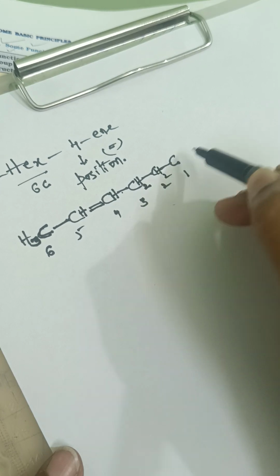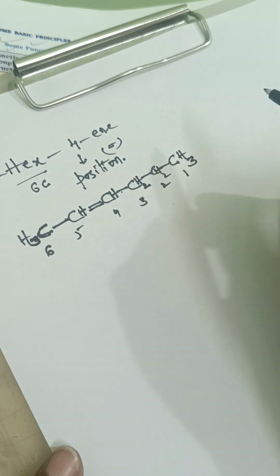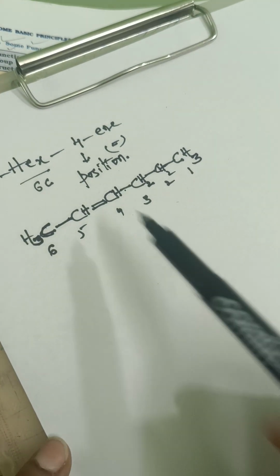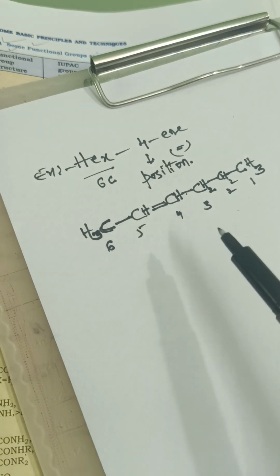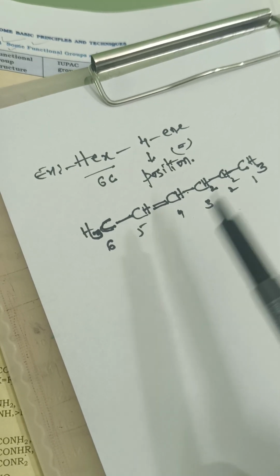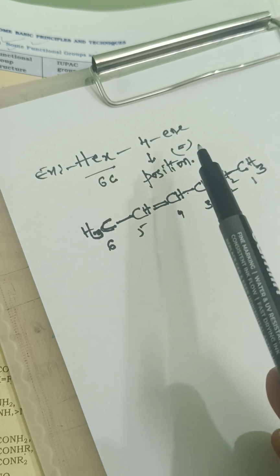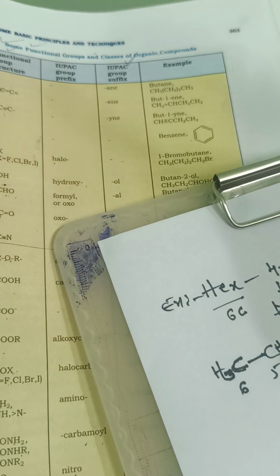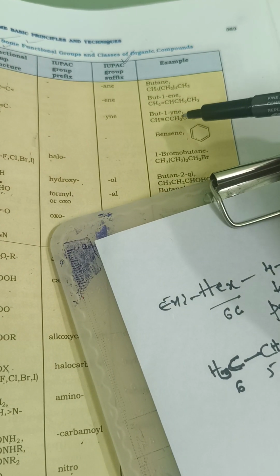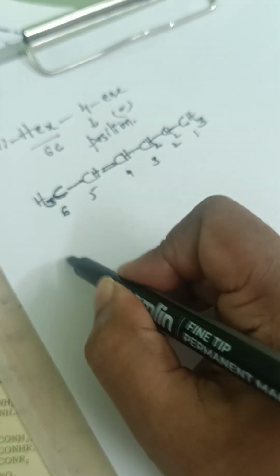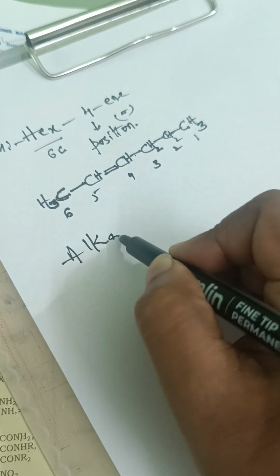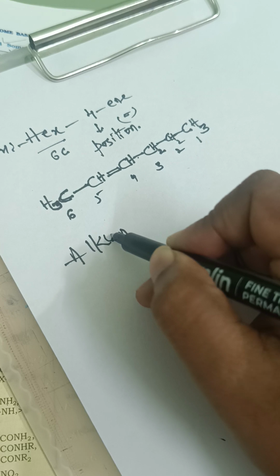For this carbon 2, for this 3. Now we have balanced this structure. So this is the structure for Hex-4-ene. Next we go to alkynes. The third class of compound is alkynes, for example but-1-yne.